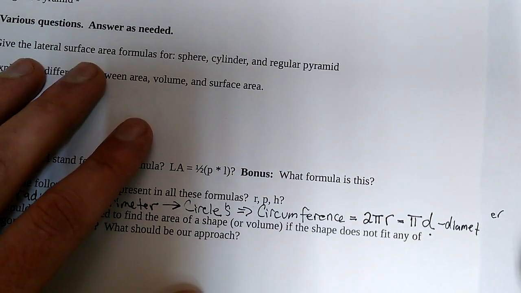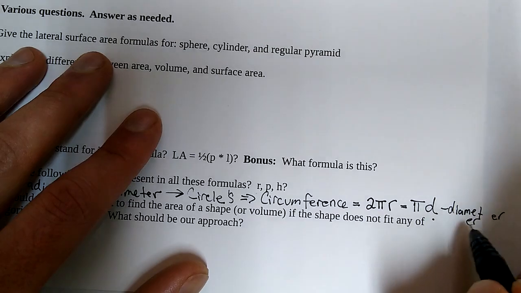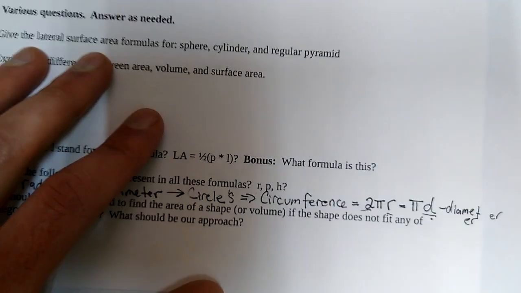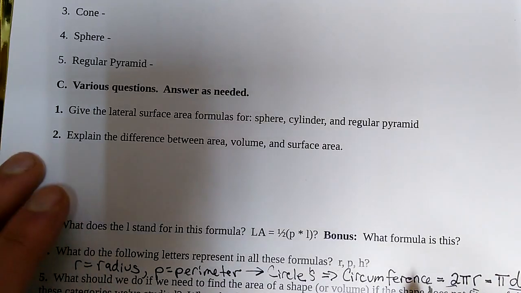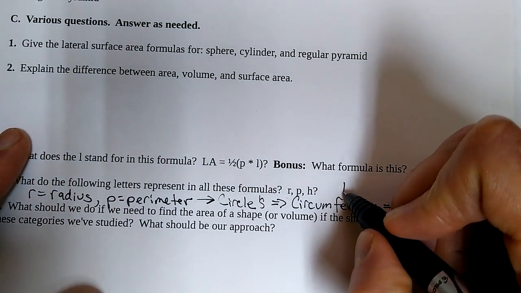Oops, I'm running out of space here, and paper. Because the diameter is just 2 times the radius. It's 2 radiuses put end to end, okay, so to speak. So keep that in mind. And then finally, h is the height of something.